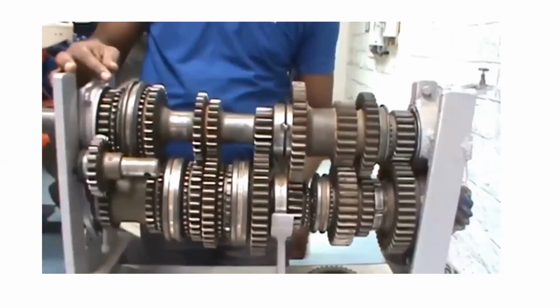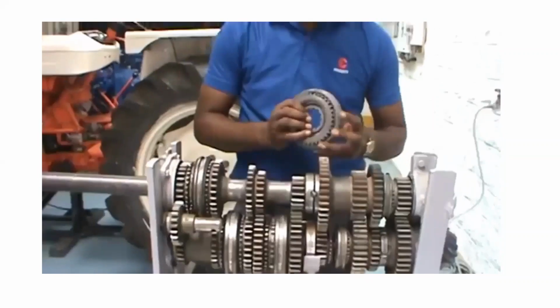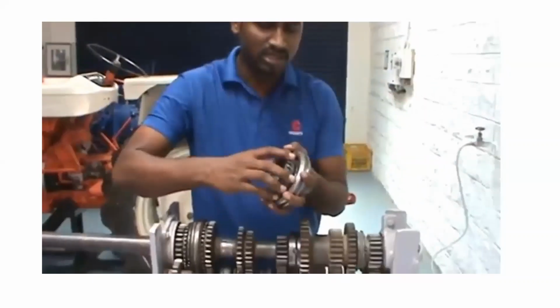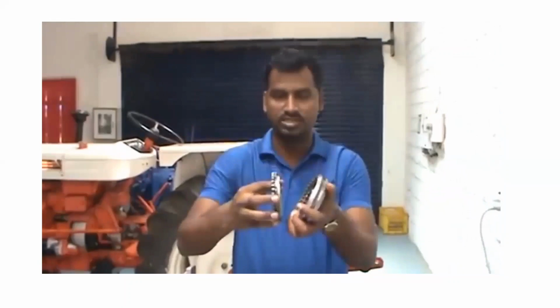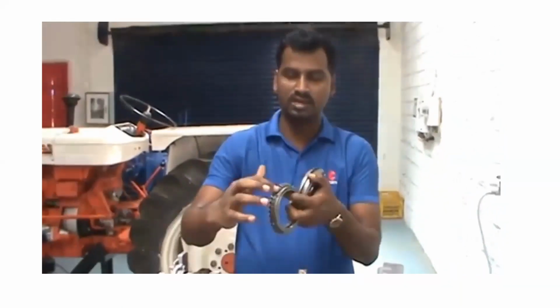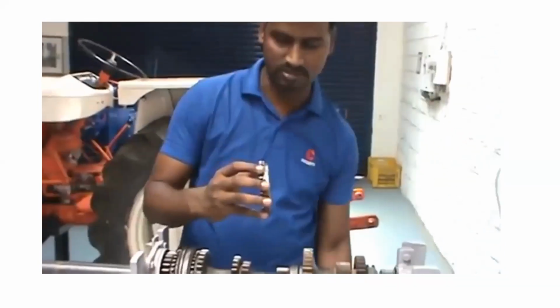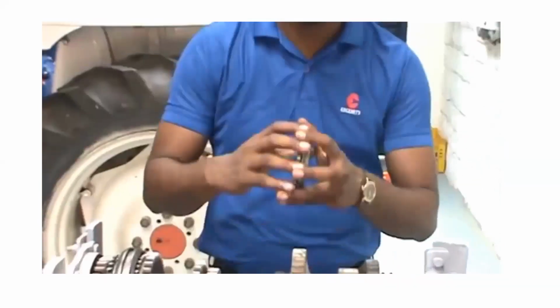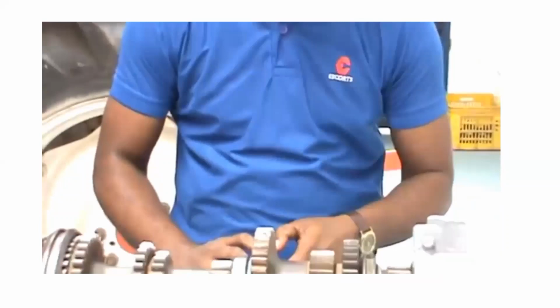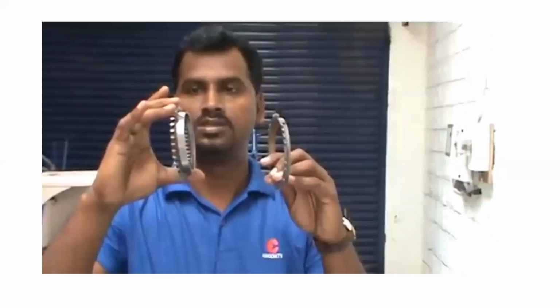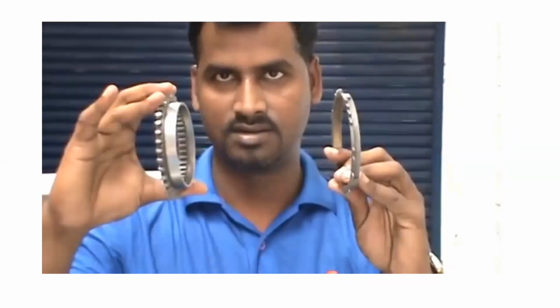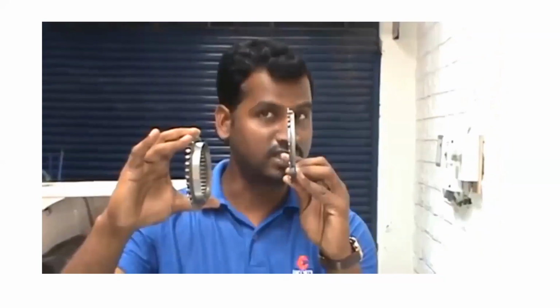So in this synchronizer you can find there is one ring gear. So this is a synchronizer unit. There will be one ring gear, as well as this cone. This part is the cone of the gear. I'm just showing it to you. This cone is a part of a gear. This ring is a part of a synchronizer.